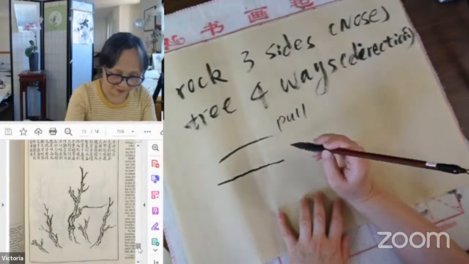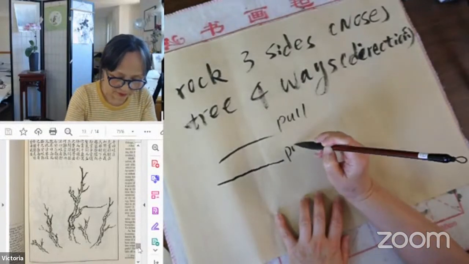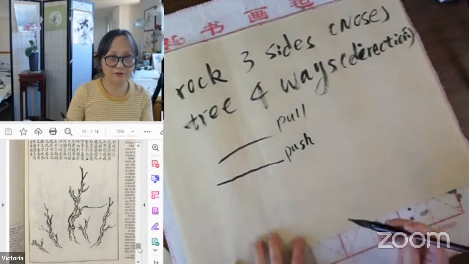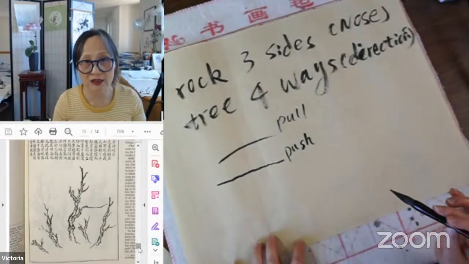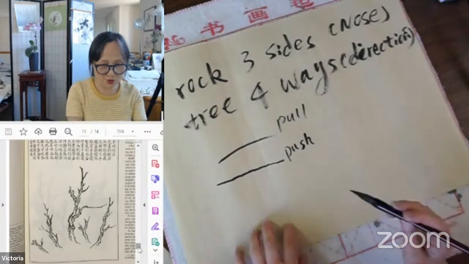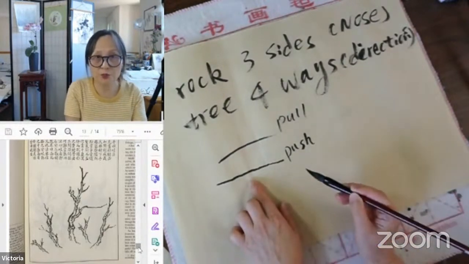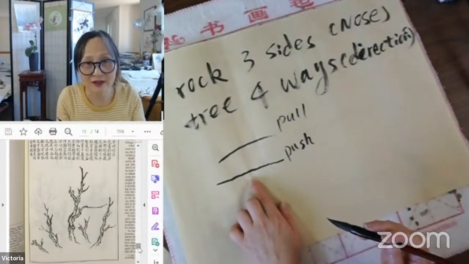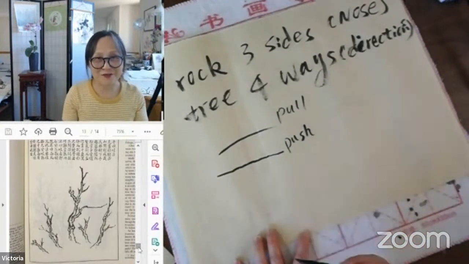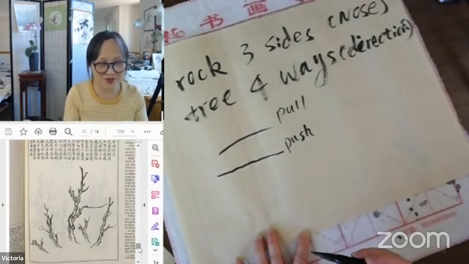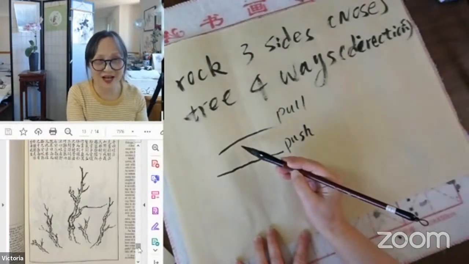Understand? And for tree trunk, you want to stroke like that to push. Understand? Looks different, right? Looks different. You do not want absolutely smooth line like that.